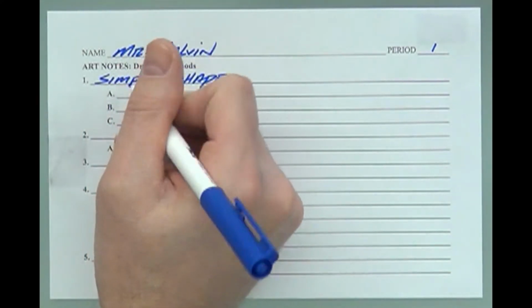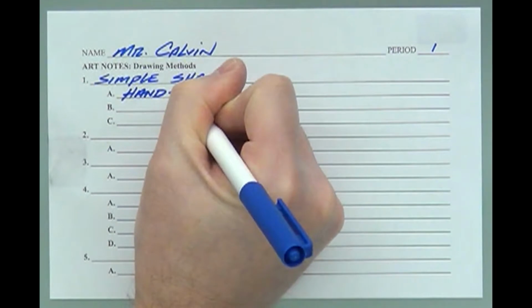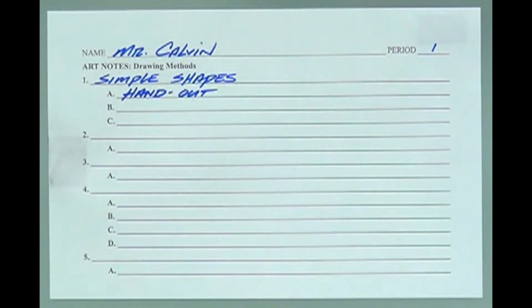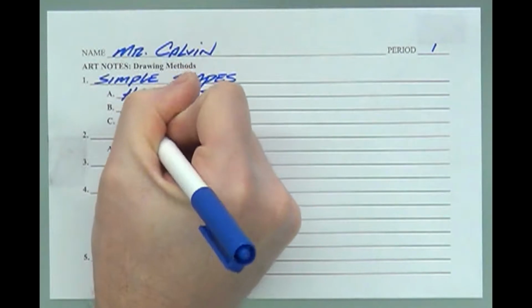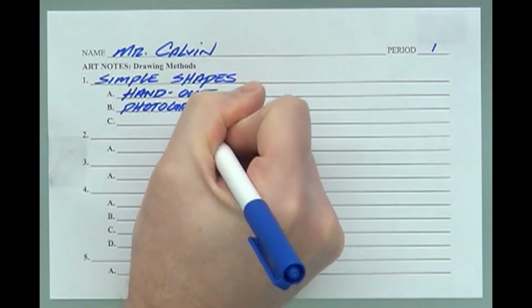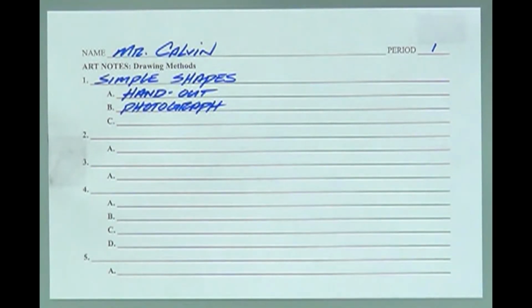Indent for me here, A. If you're making a drawing from a handout, write that for me carefully. Also, many artists like to work from photographs. Write that down for me. And if you are working from a photograph, using the simple shapes method to start is a great method.